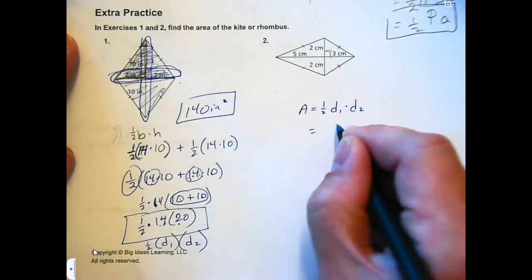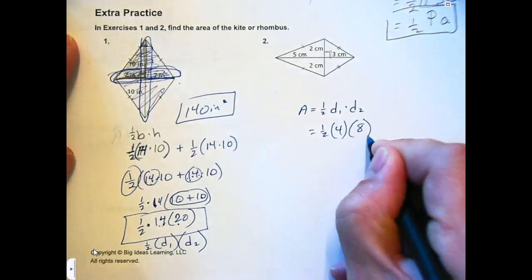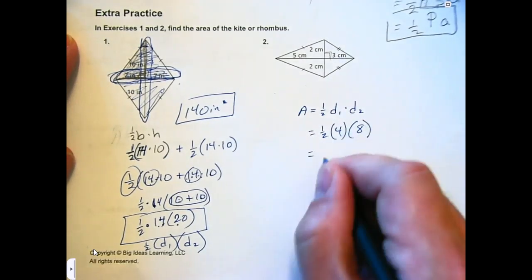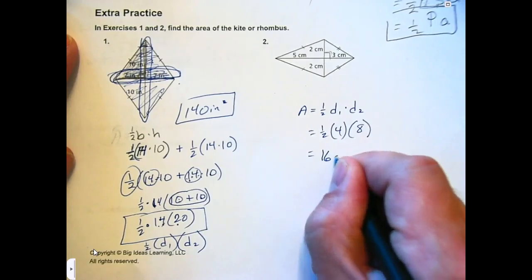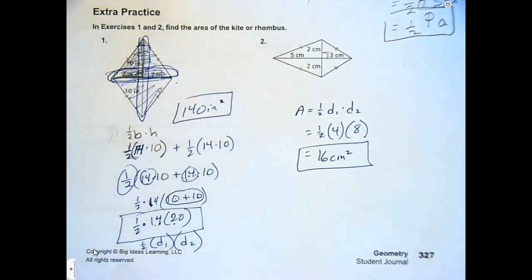And this one is 1/2 diagonal 1, 4. Does it matter which one's 1? Doesn't matter. Okay? So that is 16 square centimeters. Everyone good? Questions?